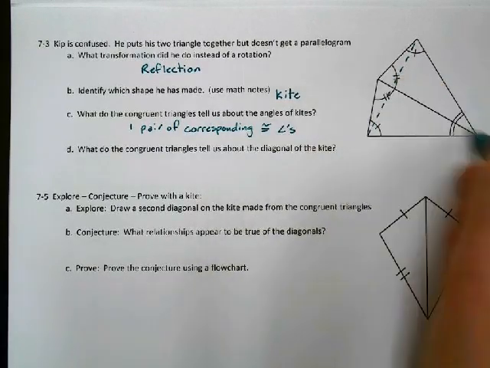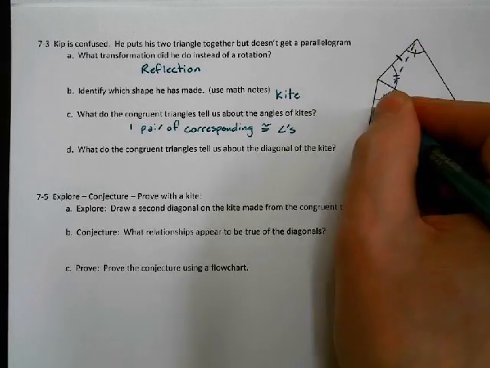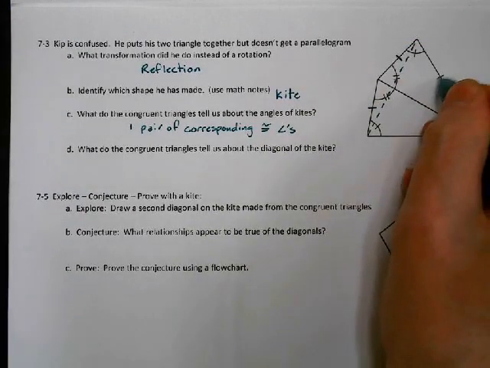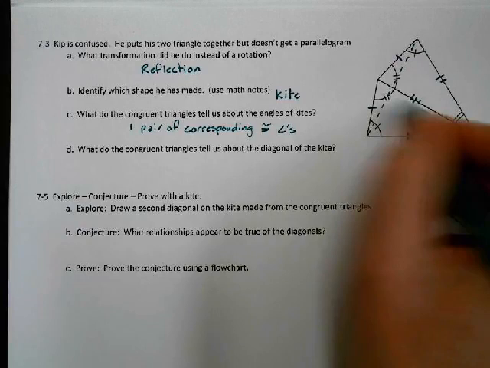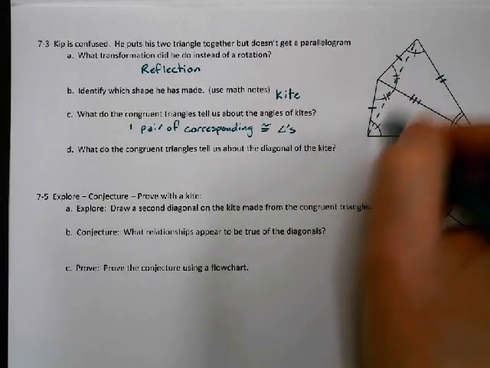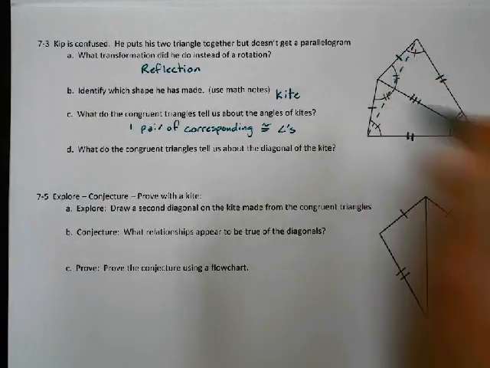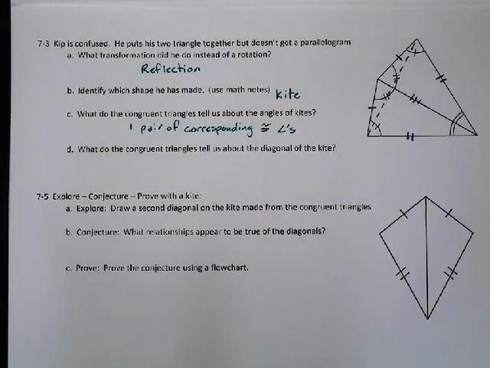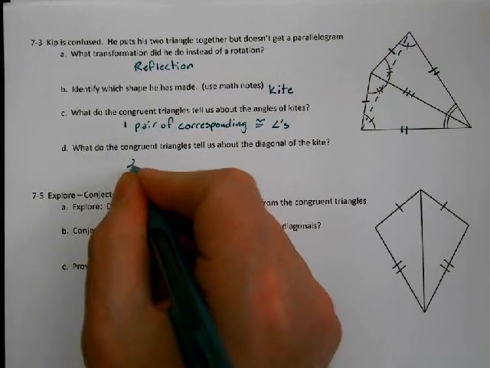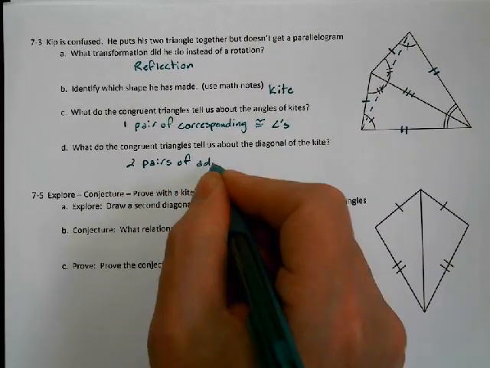These two correspond to each other, so this is going to be congruent to this one. And then it looks like these two sides are going to be congruent because those are corresponding parts. Remember, we got side, side, side right here, because these are just a reflection. So this is the reflexive property, that got reflected, and that got reflected. So it looks like a kite has two pairs of adjacent congruent sides.